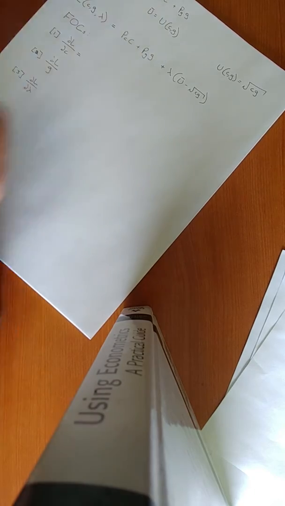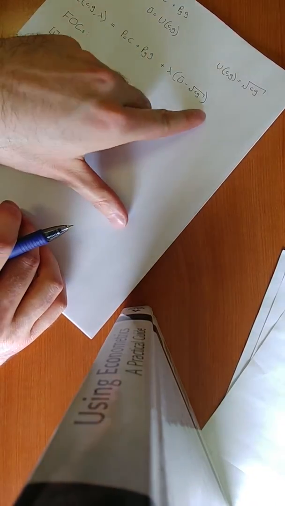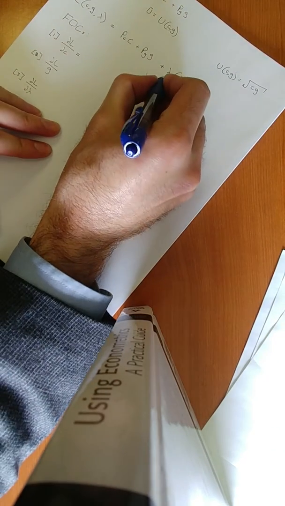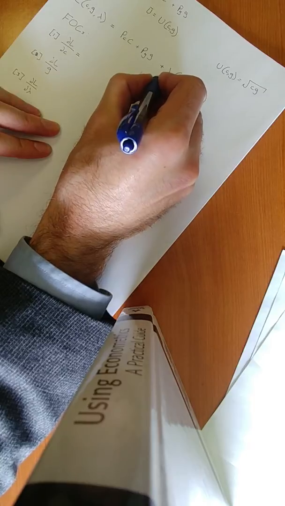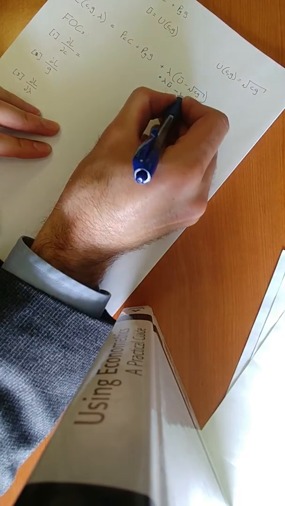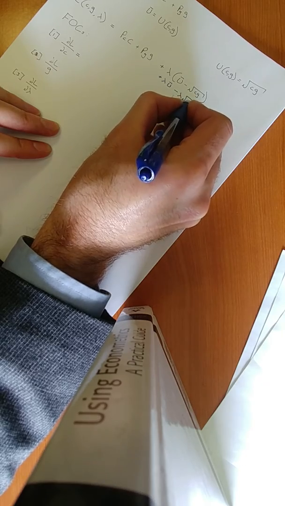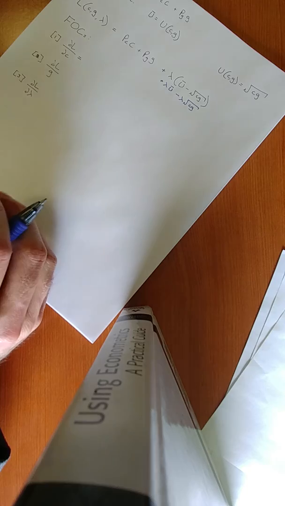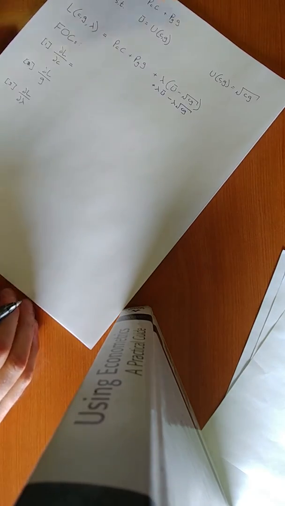Now, what I might do is just simplify this expression a little bit. Might make it easier. First, I'll distribute my lambda. You don't have to do this. Some people like to do this. There's a lot of variation. We can use different techniques to solve these.